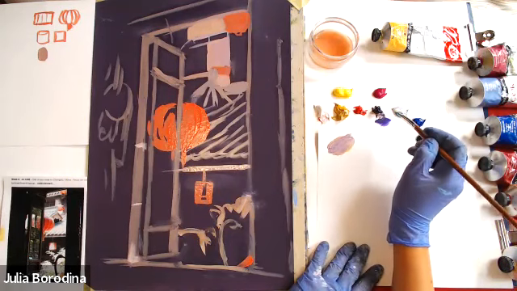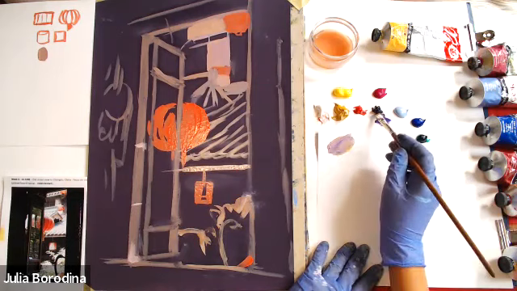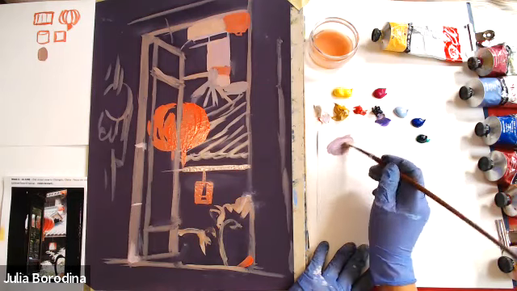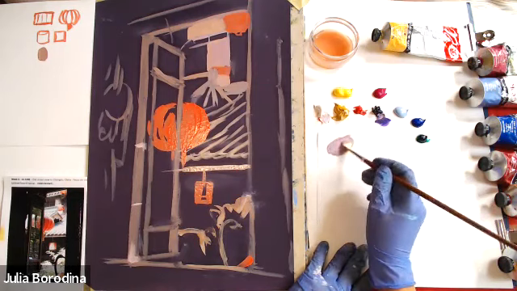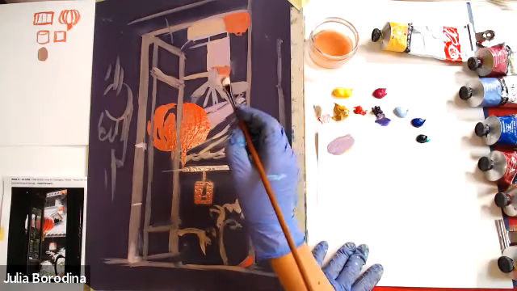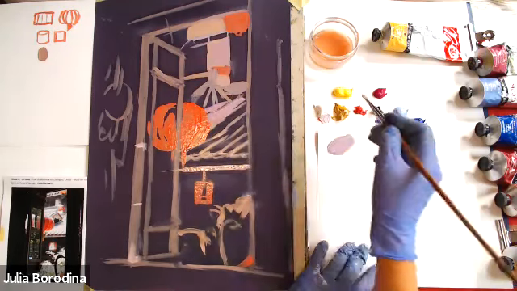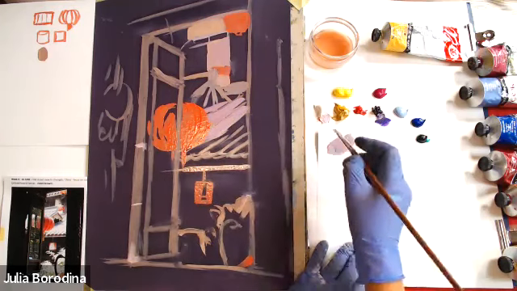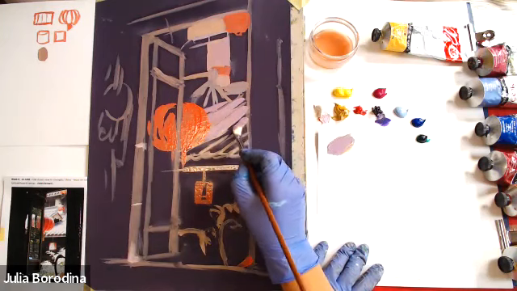So I'd like to put a little bit more violet into them tiles. So I'll just do a bit of blocking of that here. When we do the details and the shadows, we'll start seeing better.